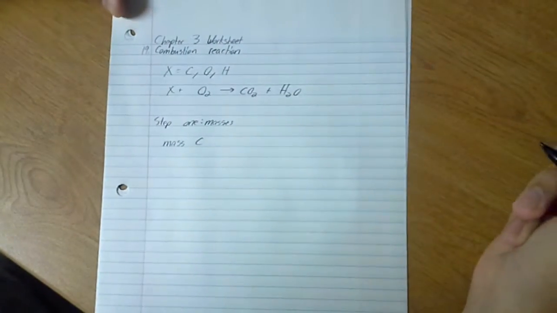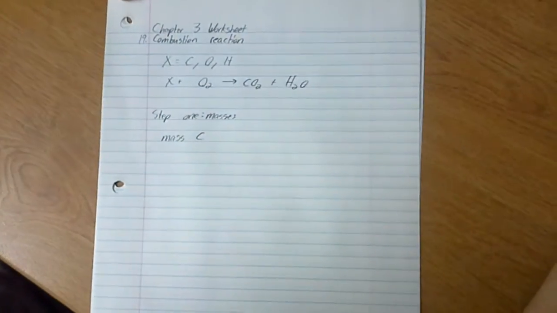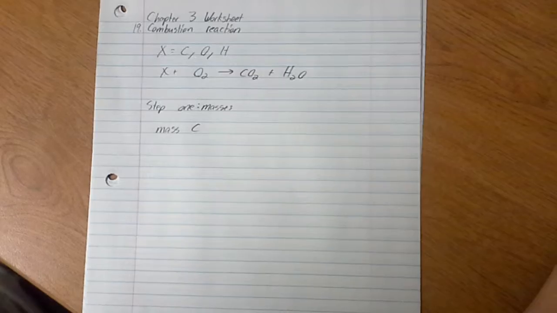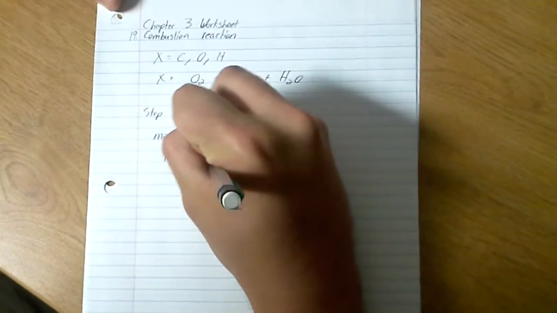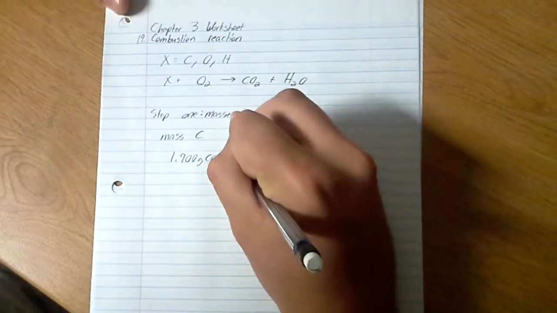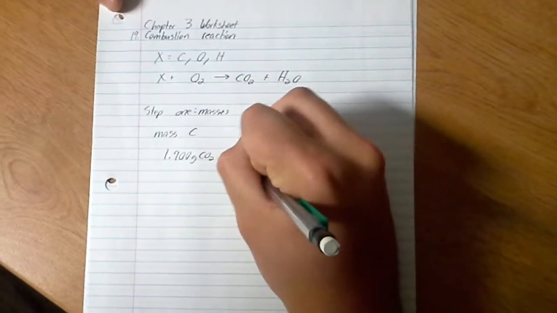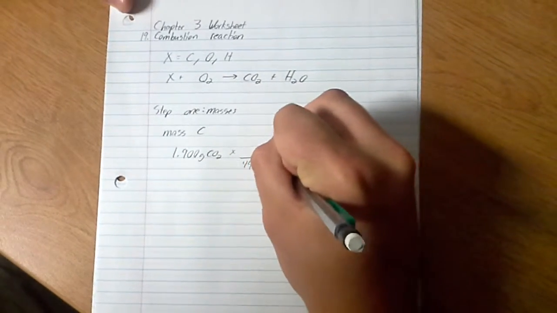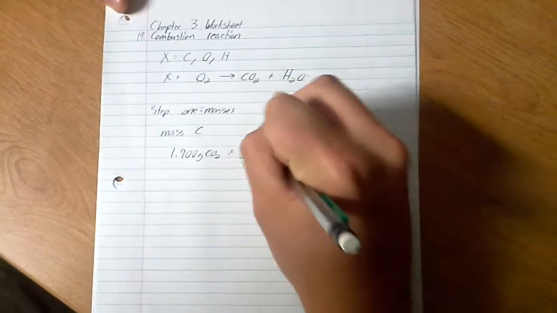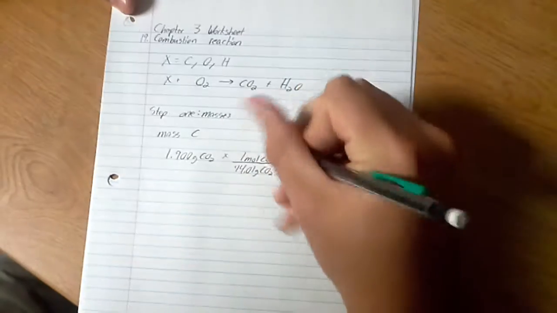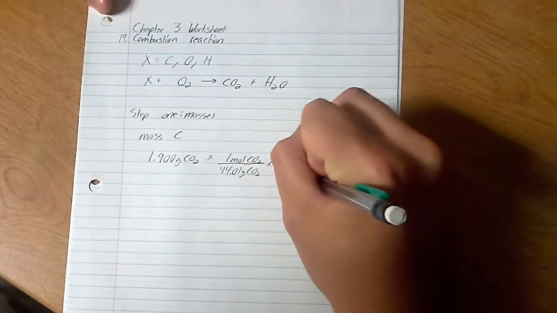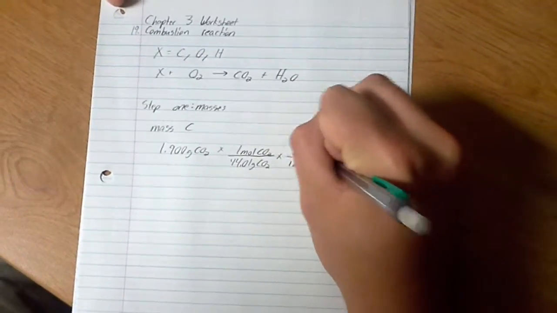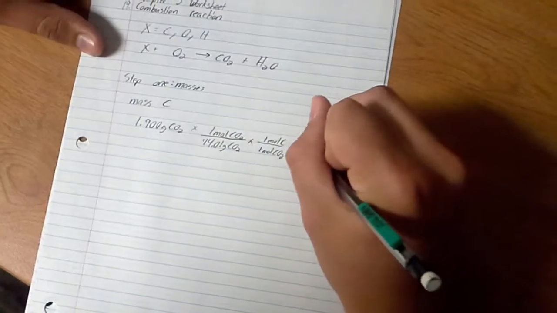To find the mass of carbon, we start with what we know. The only carbon in the formula has to come from CO2. So we start with 1.900 grams of CO2. From here, we convert using its molar mass, and we use that information, and we convert again from the moles of carbon per moles of CO2 in the reaction. From there, we do a last conversion from moles of carbon to grams of carbon in each mole.